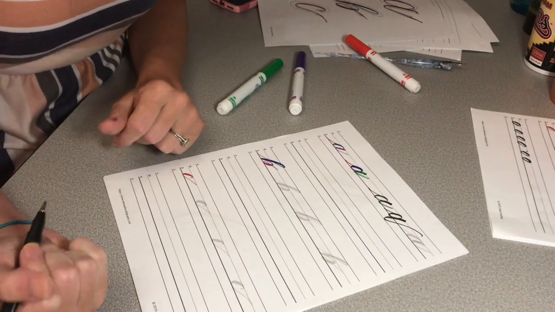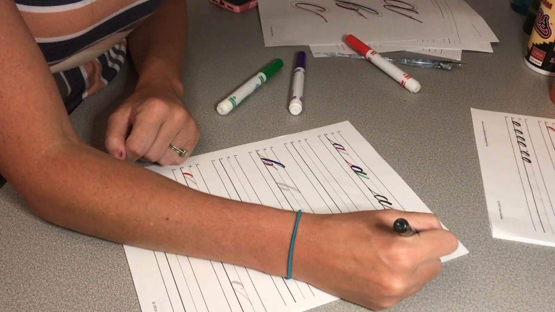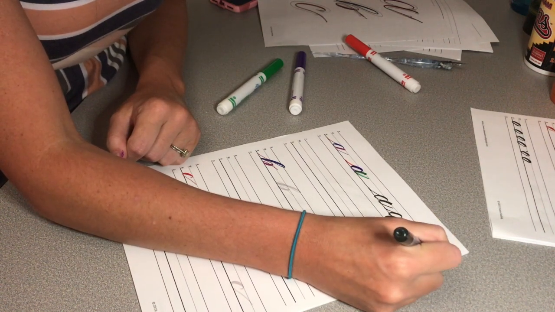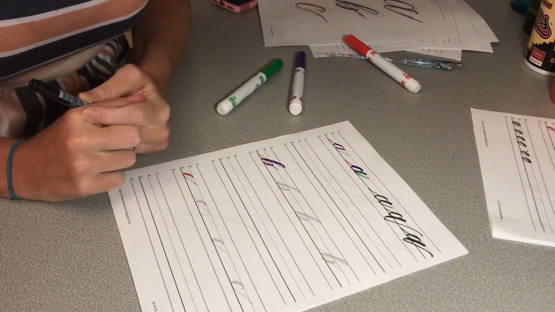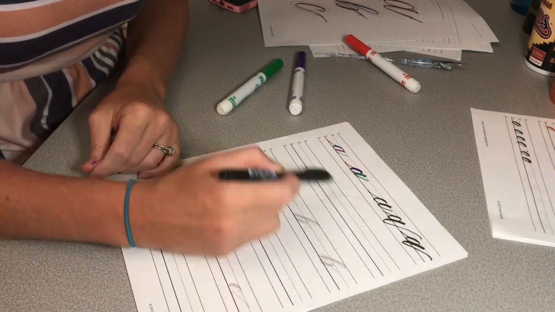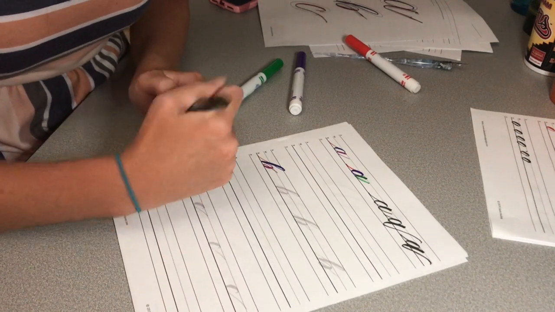It doesn't have to look exactly like everyone else's. And that's what I like about calligraphy, is you just make it your own. So you can just draw 4 lines out again, and just give it a good practice.